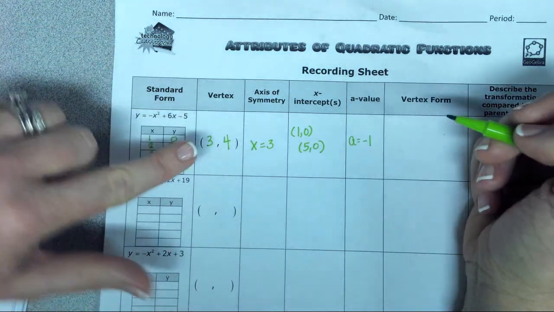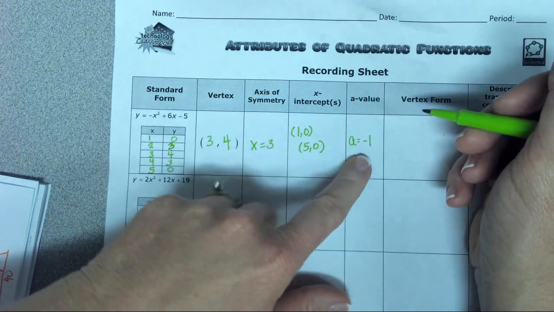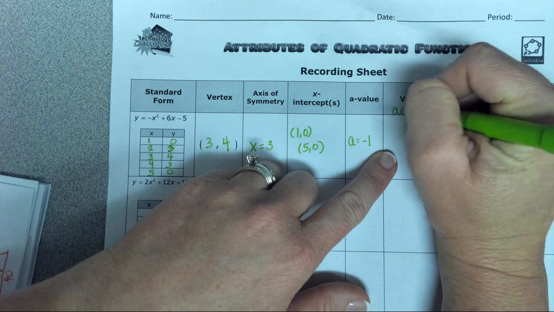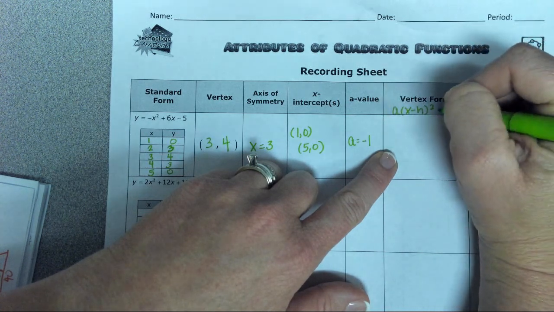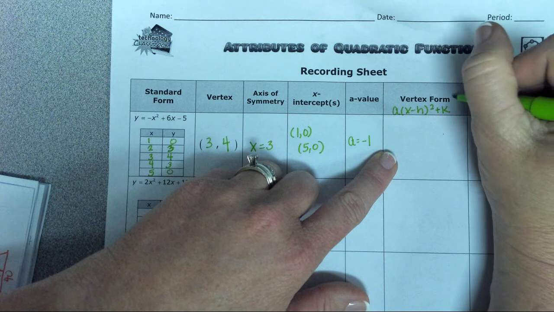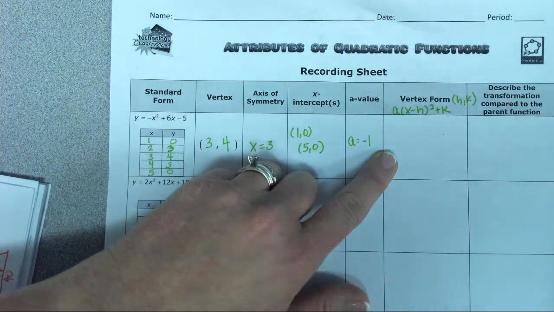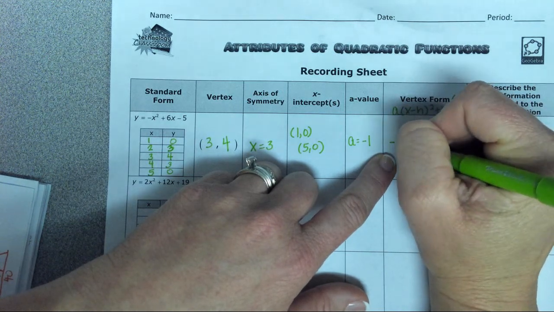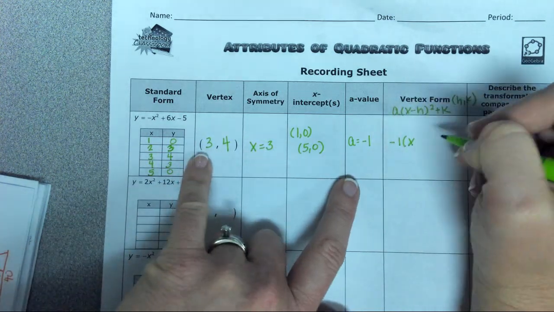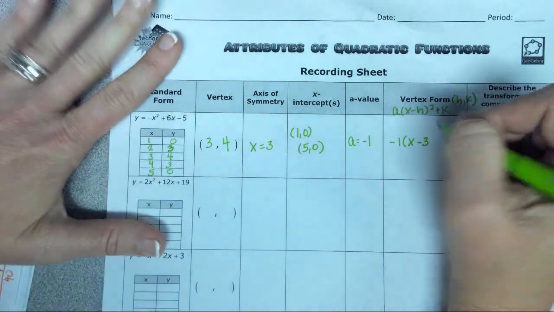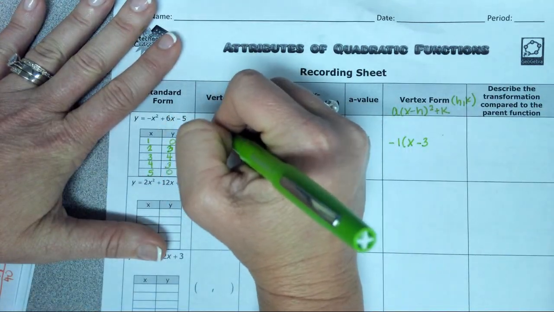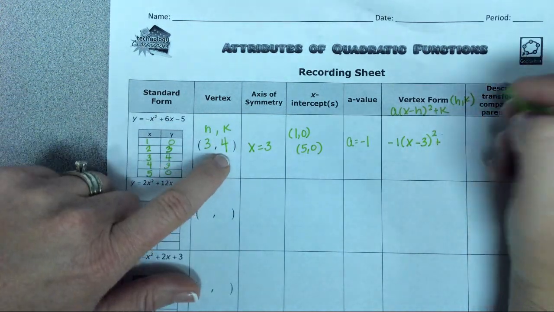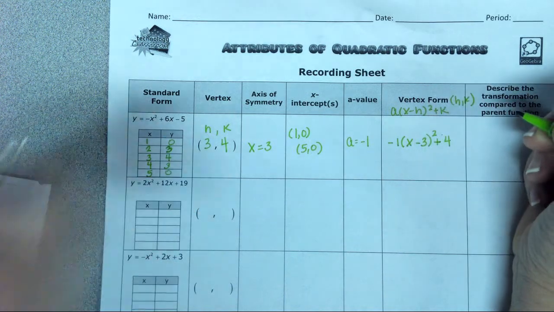And now using my vertex and my a value, I'm going to write my vertex form. So remember, this is a times (x minus h) squared plus k, where your vertex is your (h, k). So that means I would have negative 1 times (x minus 3), because remember, this is going to be h and this is going to be k, squared plus my k value, which is 4.